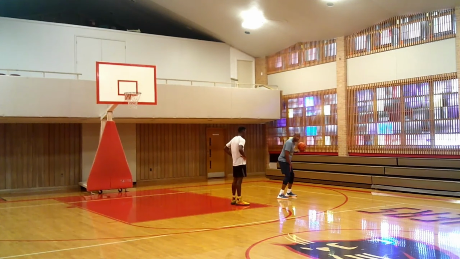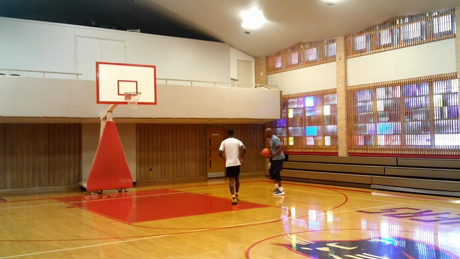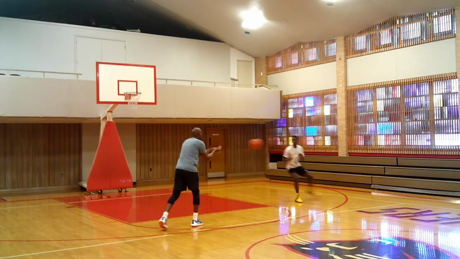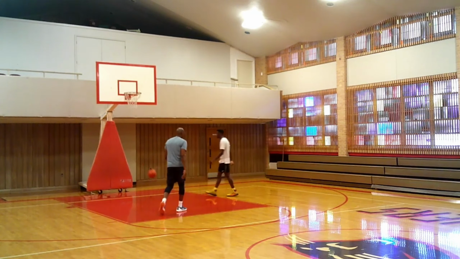We go inside pivot. You can also do the same thing, turn and shoot, right? Here we go, let's go. L cut, out, good, shot, good. All right, now, right into the counter.